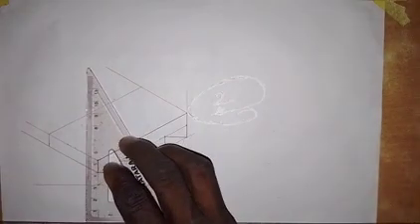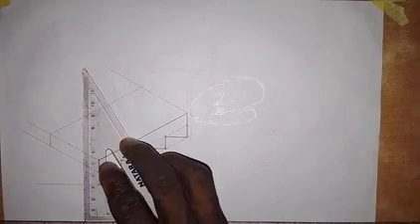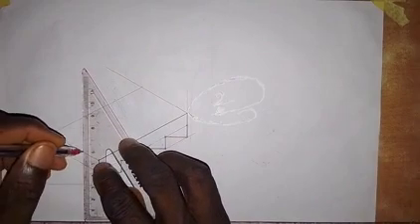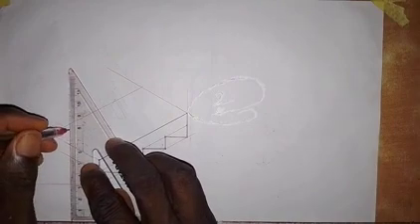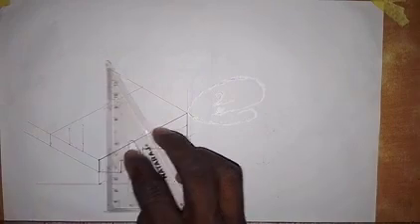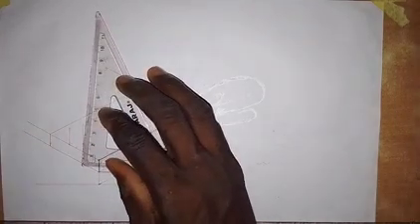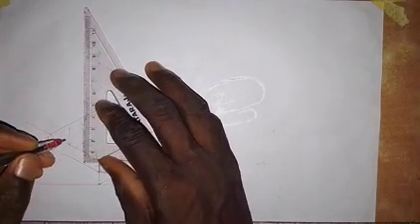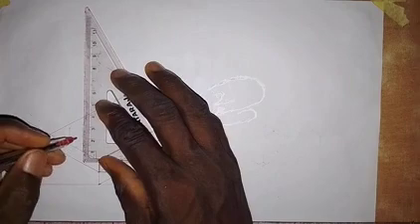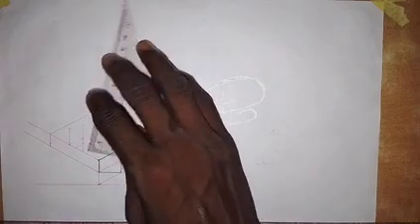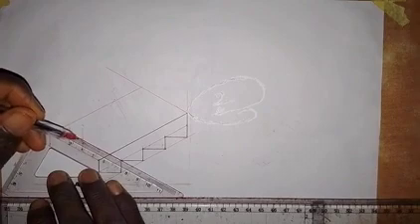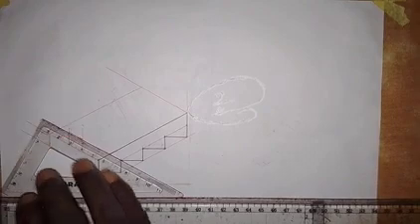So then I'm going to draw a vertical line here, and then here I will draw a vertical line like this. Okay, so on this vertical line I'm going to take a measurement of 10 millimeters. So this is 10 millimeters here. With this 10 millimeters, I'll transfer this to this side here.